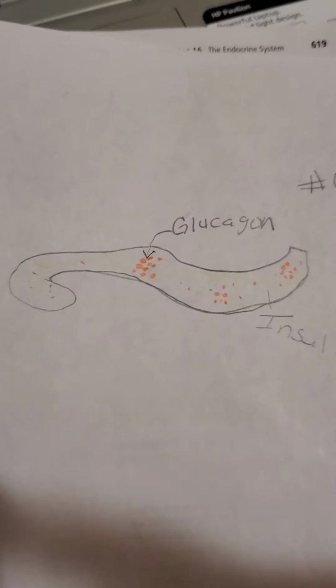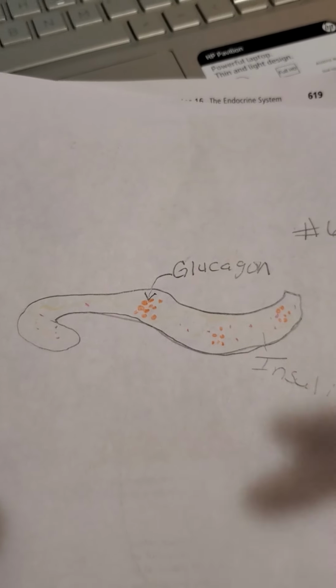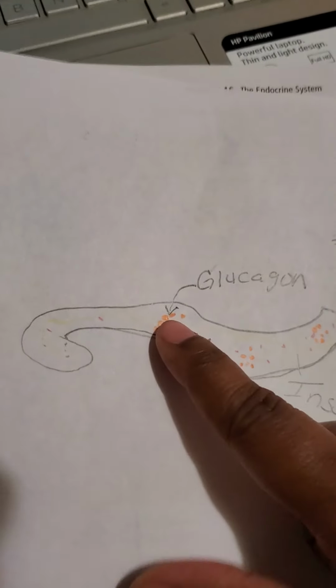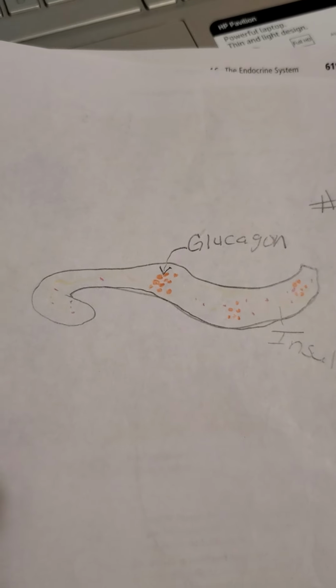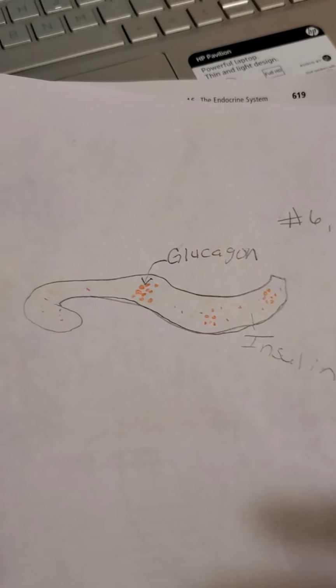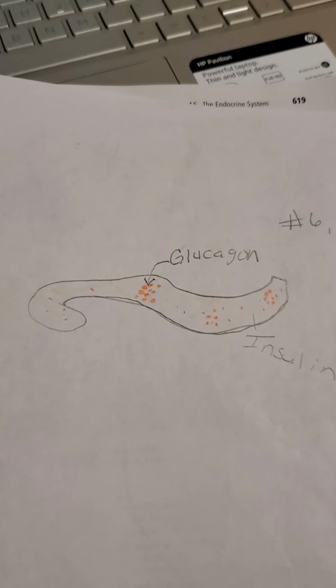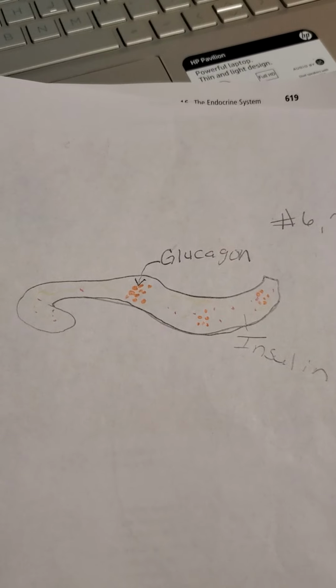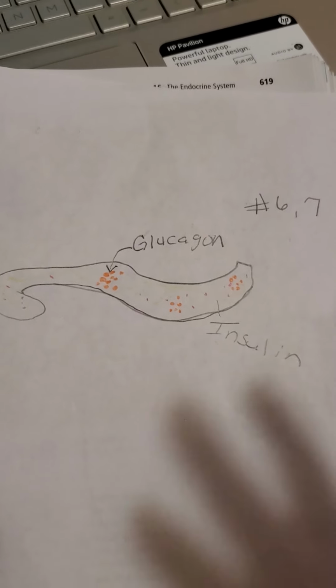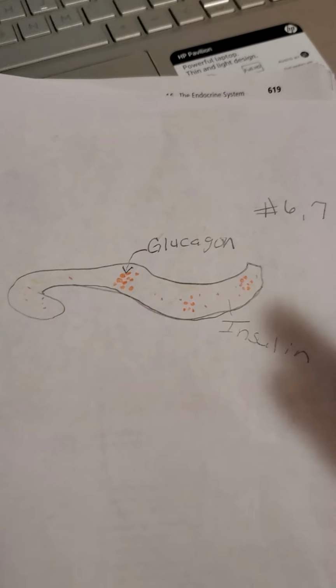So the insulin is a small protein consisting of 2 amino acid chains linked together by a bond. And glucagon is a 29 amino acid polypeptide. It is an extremely potent hyperglycemic agent. One molecule can cause the release of 100 million glucose molecules into the blood.